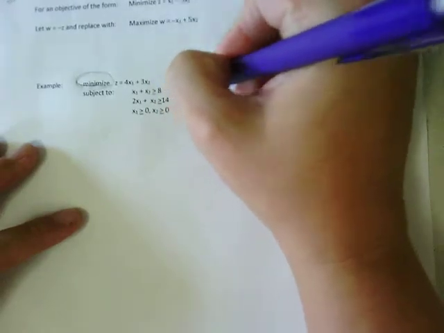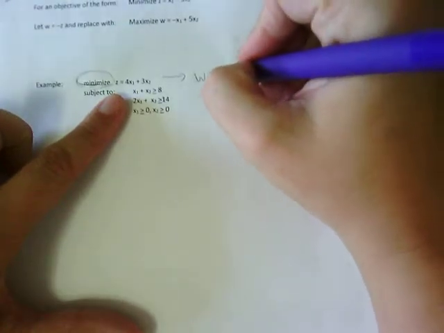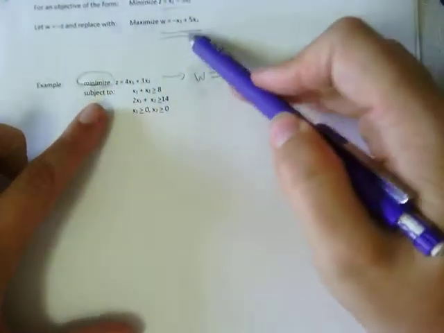If I want to minimize and I have z equals 4x1 plus 3x2, subject to x1 plus x2 is greater than or equal to 8, we have a couple of problems there. The first thing I want to do is change this over to w. So w is going to equal negative 4x1 minus 3x2. Remember, all I'm doing here is making the whole thing negative. And instead of a z column, whenever I create my tableau, I will now have a w column.